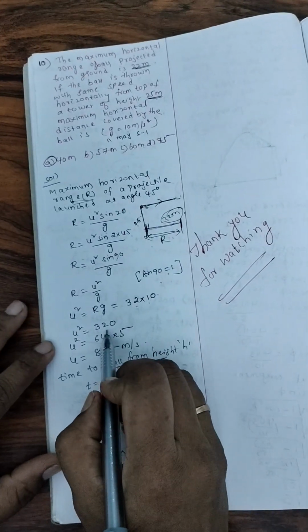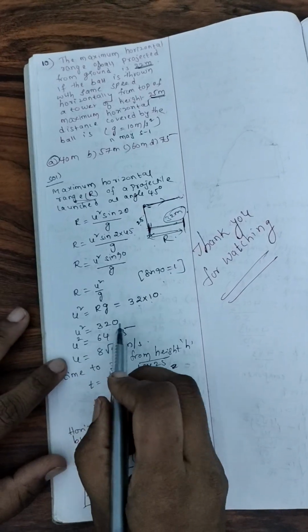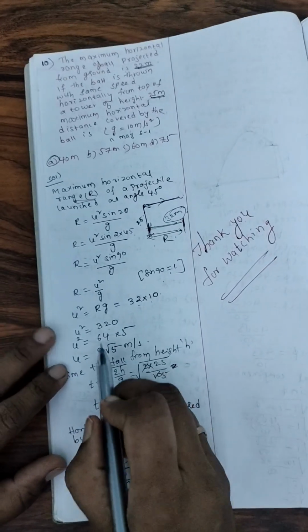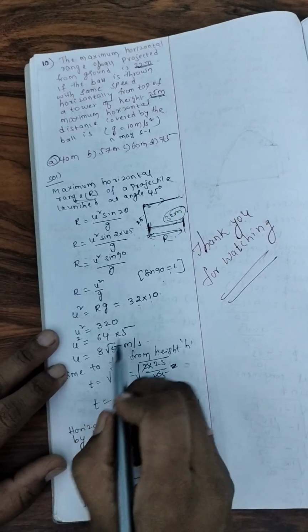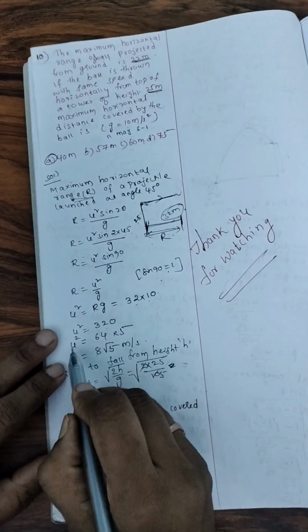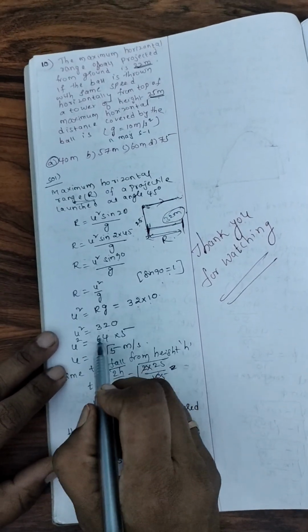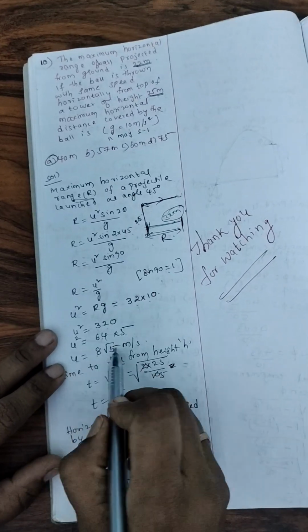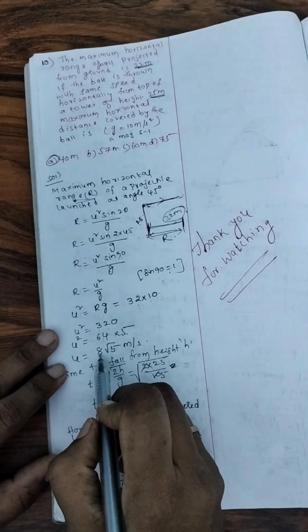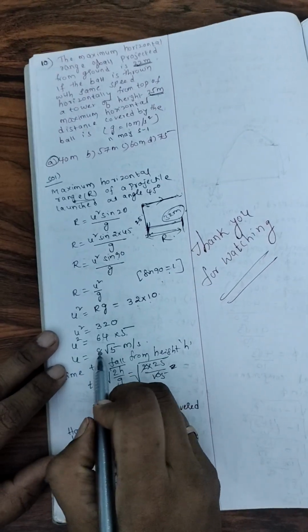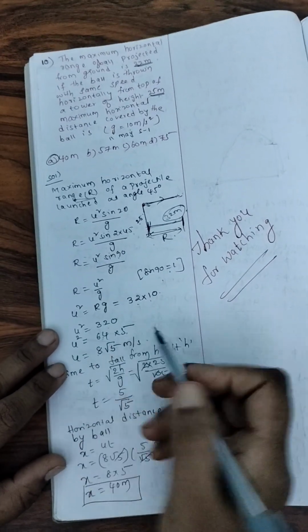So u square is 320. 320 can be written as 64 into 5. Now u is equal to under root 64 into 5. 64 means 8 square, root cancels, 8 root 5.